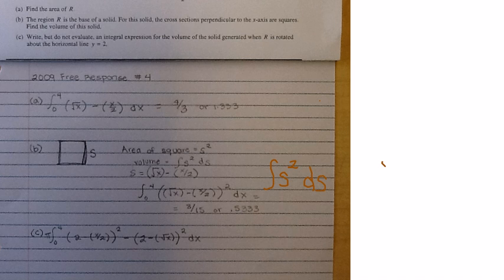You plug in the actual meaning of s. So square root of x minus x over 2, in parentheses of course, squared between 0 and 4, because it's still between the same bounds. And when you plug that into your calculator, you get 8 over 15, or 0.533333.